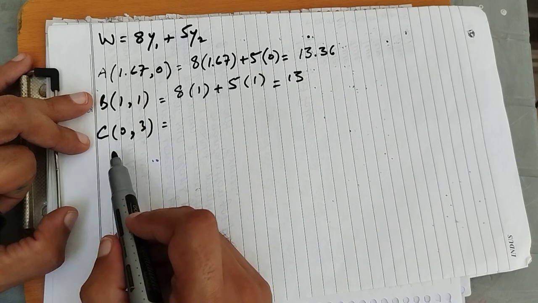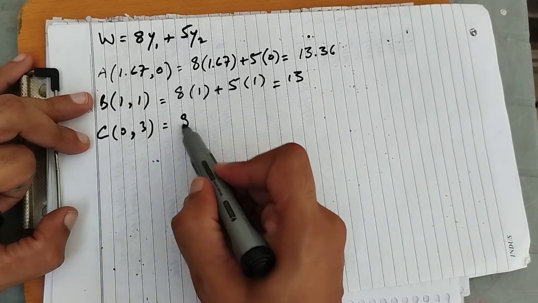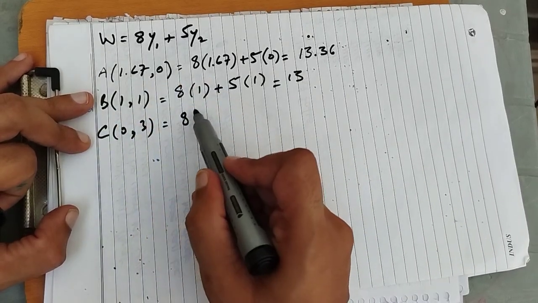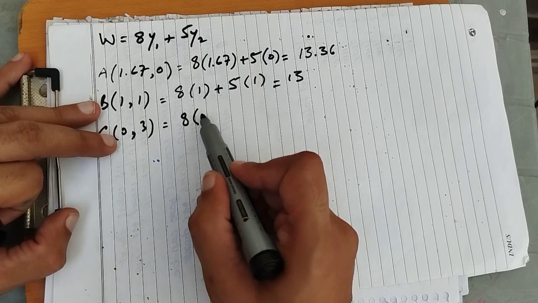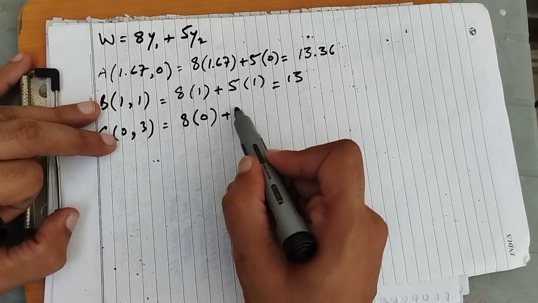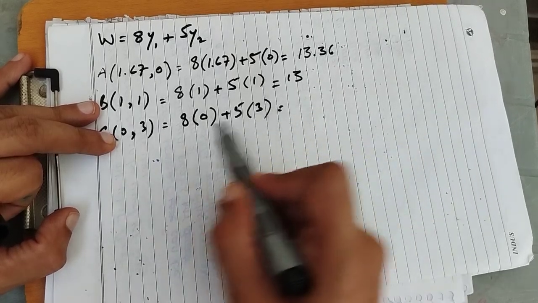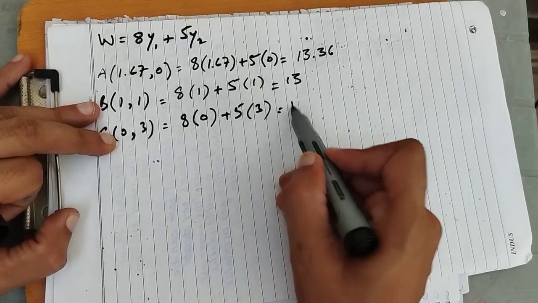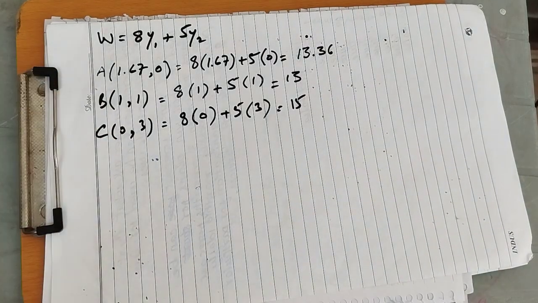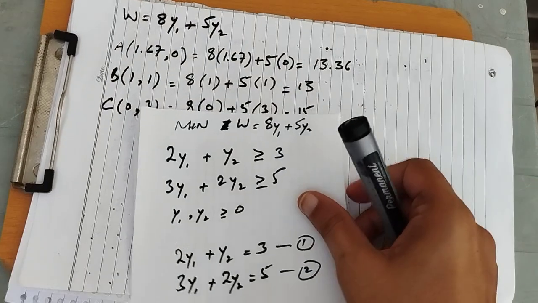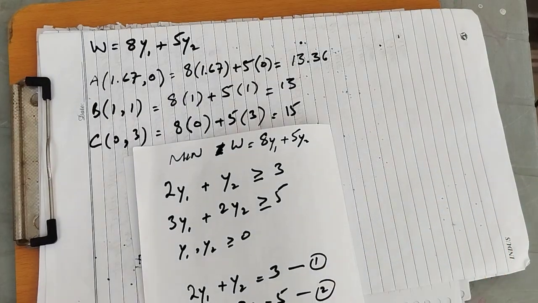And next is C. So we put into the objective function 8 into y1 is 0 and y2 is 3. 5 times 3 is 15. 8 into 0 is 0. 15 is there. So you see, we have found the values at the extreme points of this dual minimization problem.